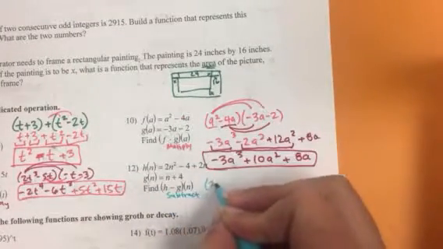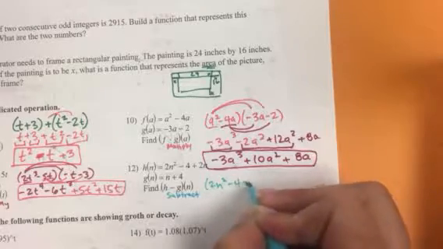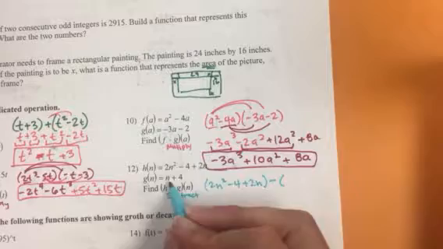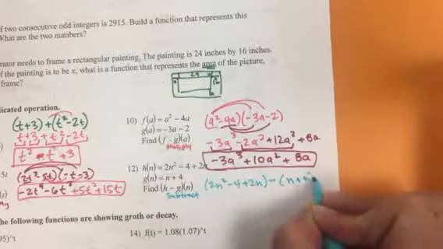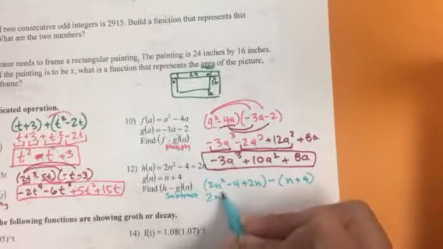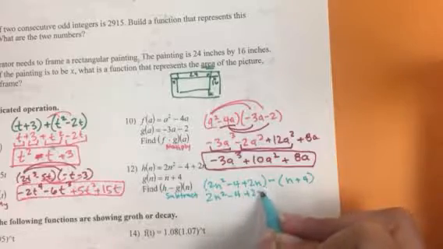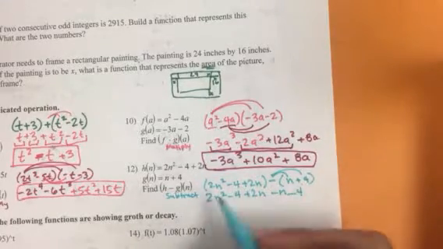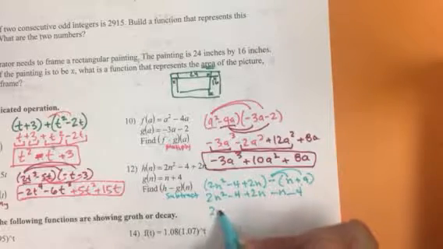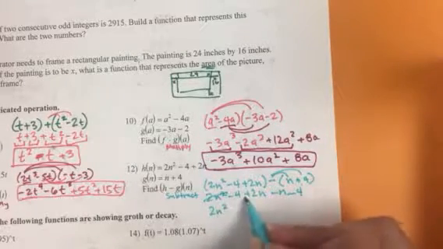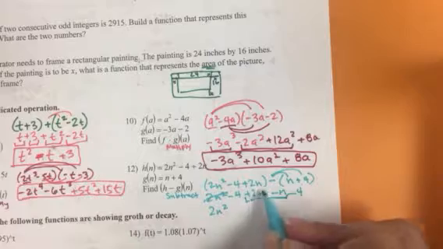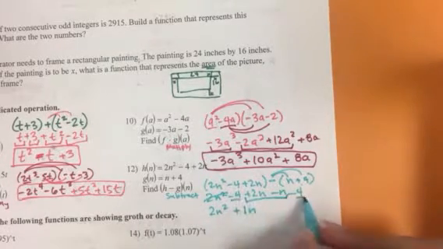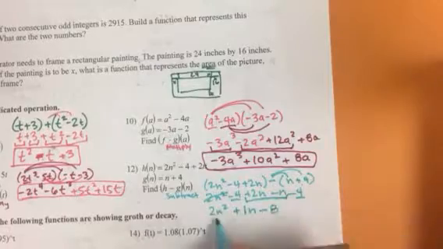On 12, it wants us to subtract. So I have 2n squared minus 4 plus 2n, subtract g. So I'd have 2n squared minus 4 plus 2n minus n minus 4. n squared doesn't match with anything. 2n and 1n, 2 minus 1 is 1 left over. Negative 4 and negative 4 make a negative 8.